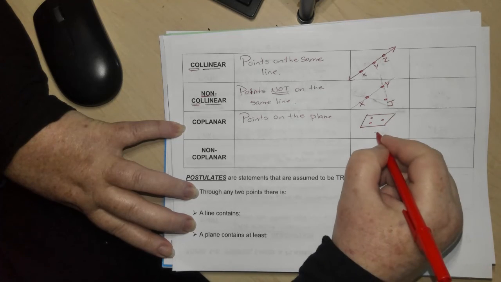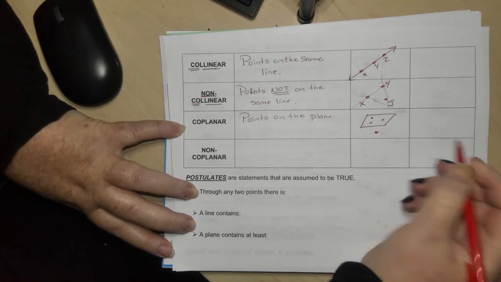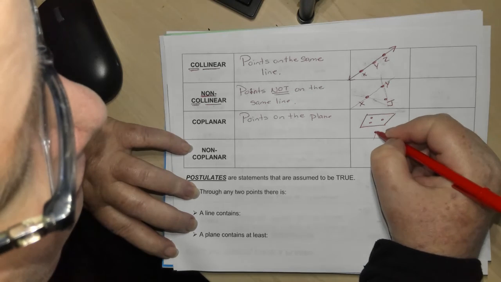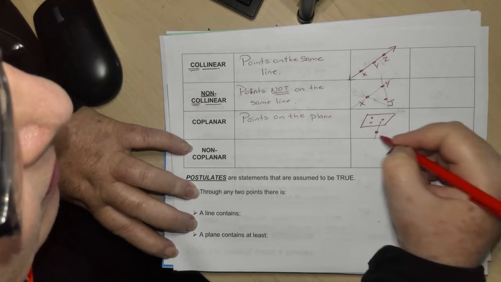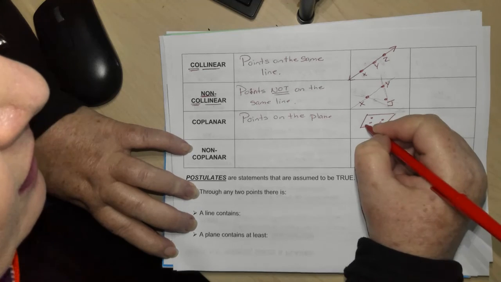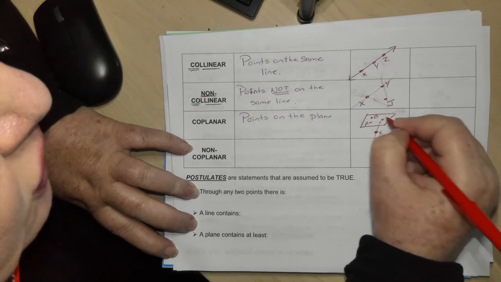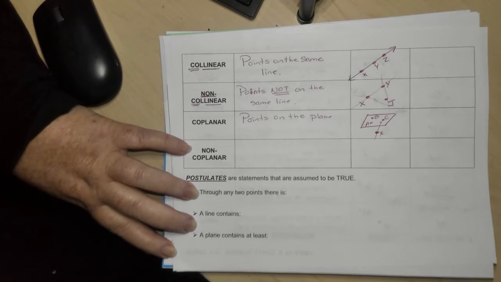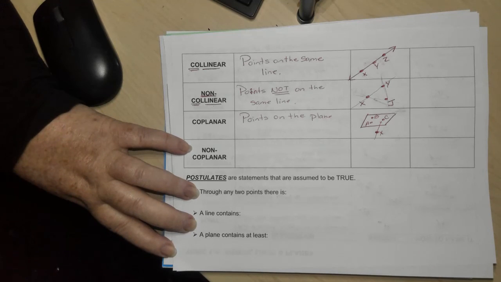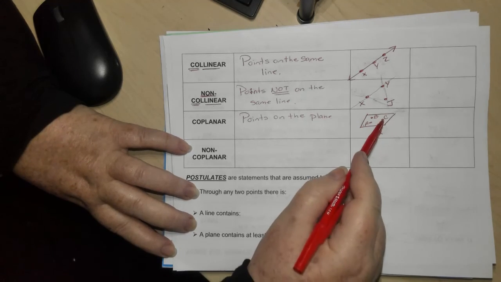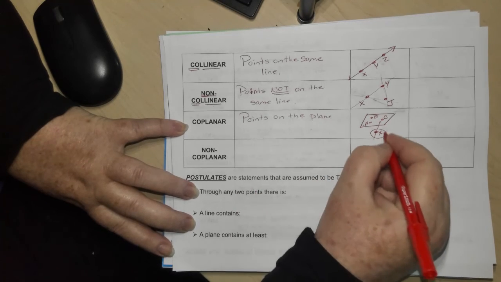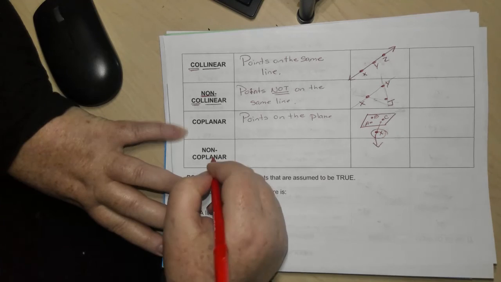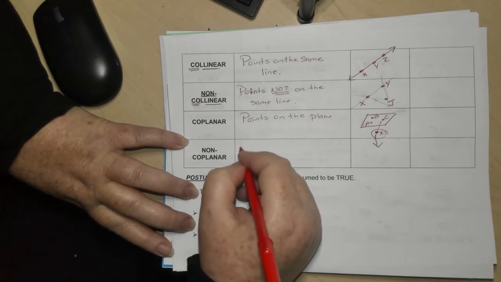Now I have a point down here. It's below it. I'm trying to show you it's below. So A, B, and C are coplanar, points on the same plane. Point X, non-coplanar, points not on the same plane.